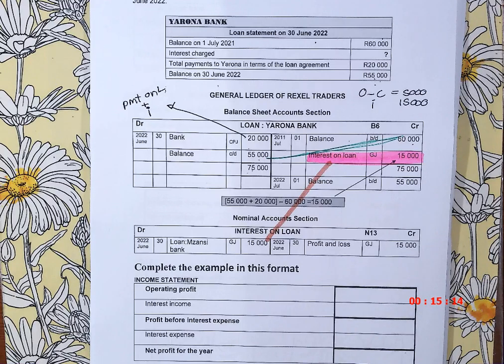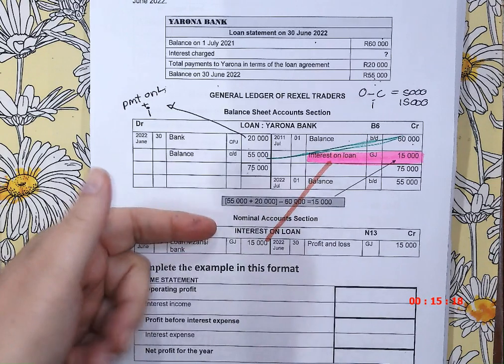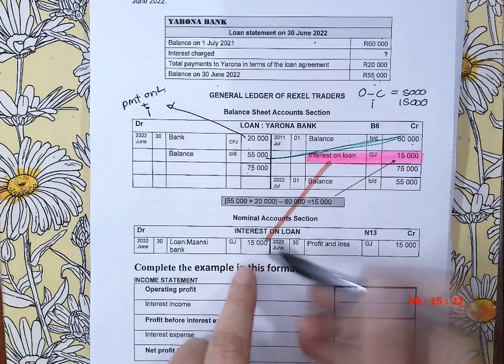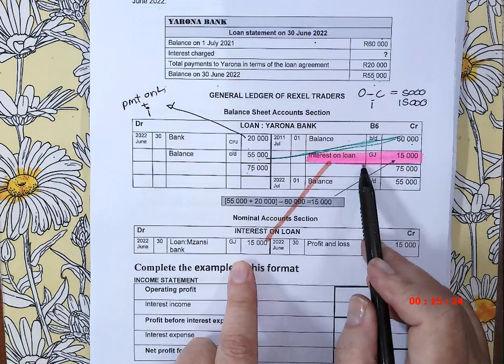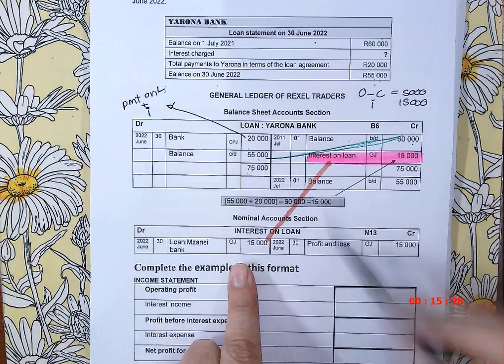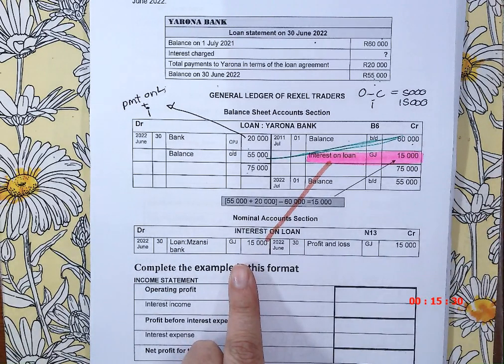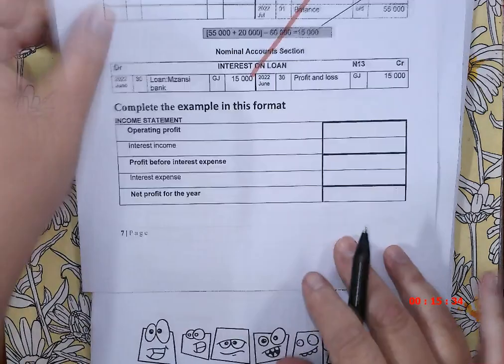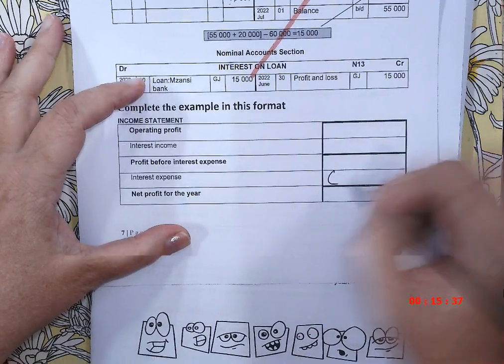If it was capitalized, they can also say 10 and 15 and I have a 5 here, but then the 5 would have to go to the loan, meaning the other 10 is already included in my balances. Okay. You guys got me? Now when I go to the info, can you see my interest expense is that 15?